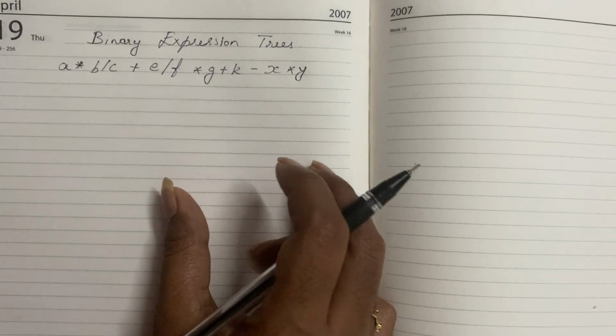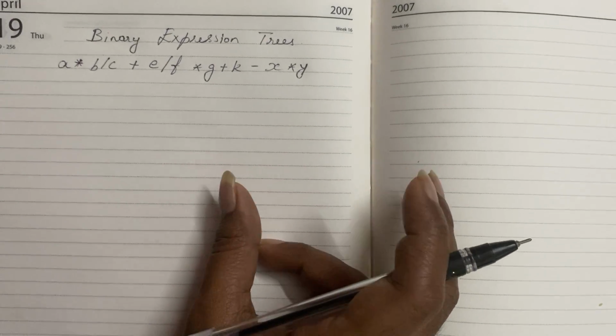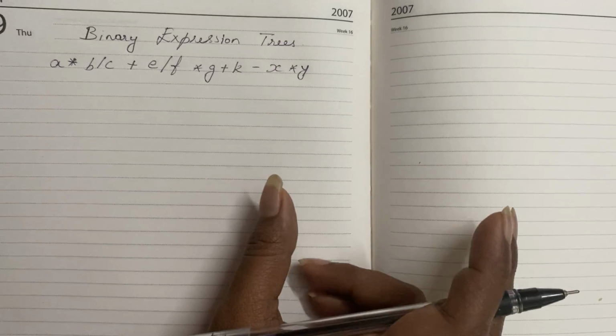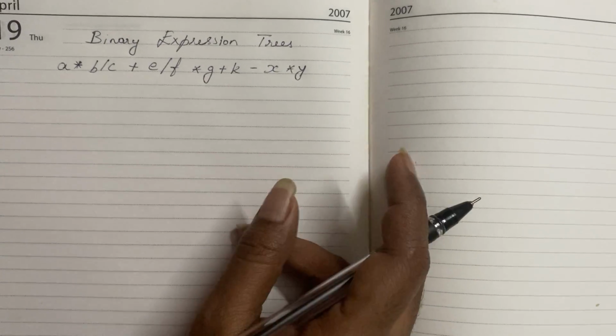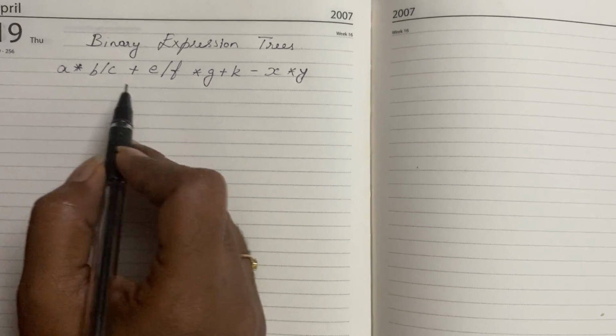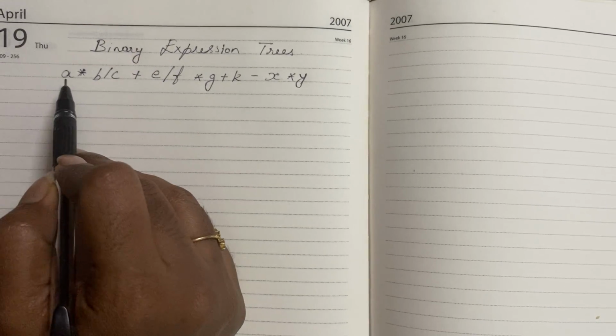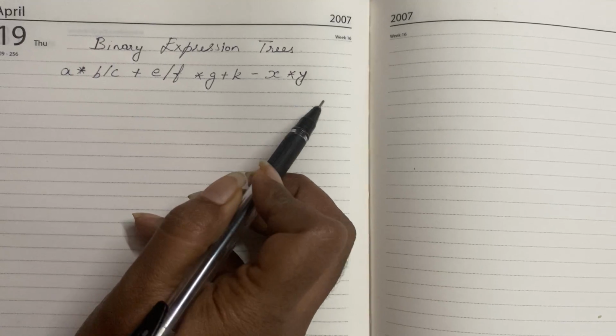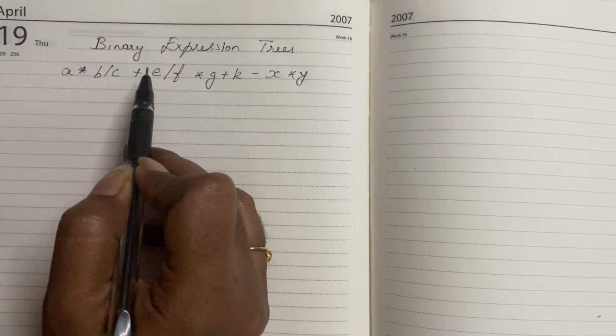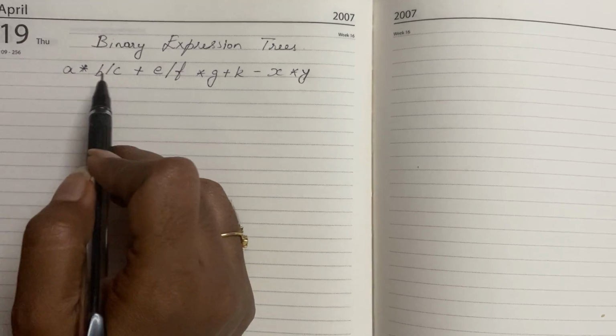So you call it an expression using some sort of rules, whether it is infix, postfix, or prefix. Here in this expression you can see an infix expression, where the operators are in between the operands.